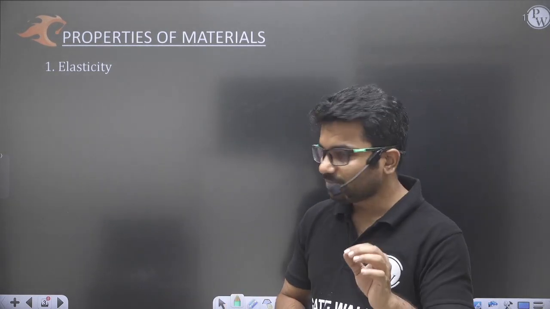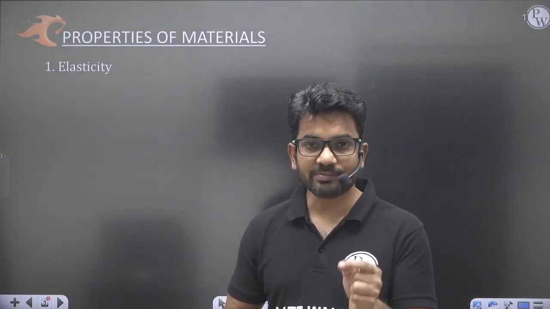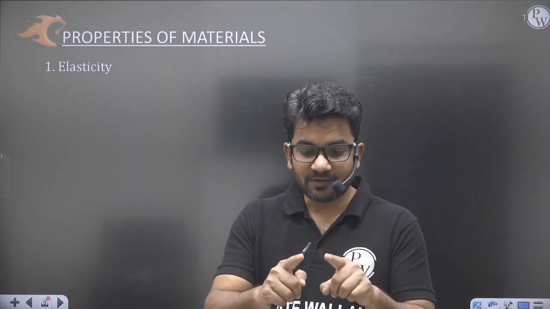Okay, so very simple definition, elasticity is the property by which material will regain its original shape and size after the loads are removed. Okay, clear? So any example of elastic material? Suppose you are having a steel ball. Okay, so steel ball, if you deform it a little bit, what will happen? After removal of the load, it will regain its original shape and size.